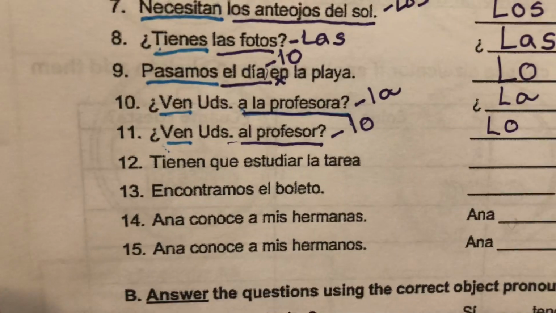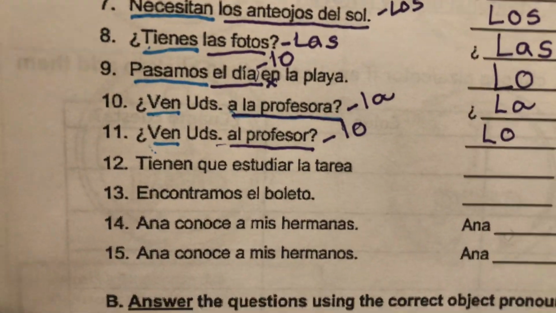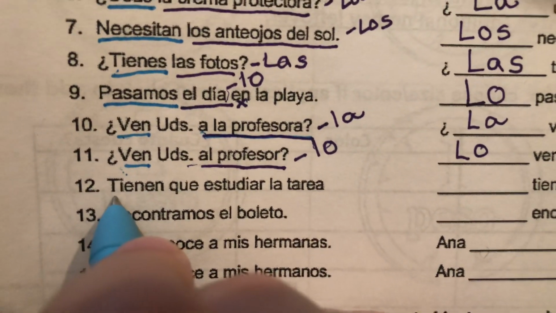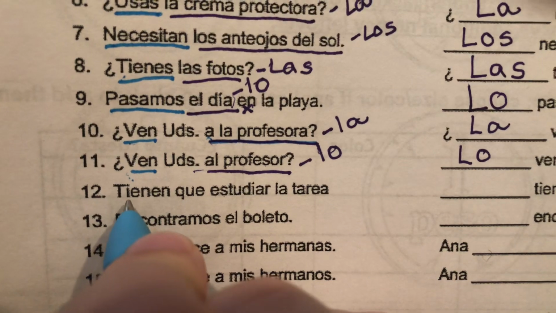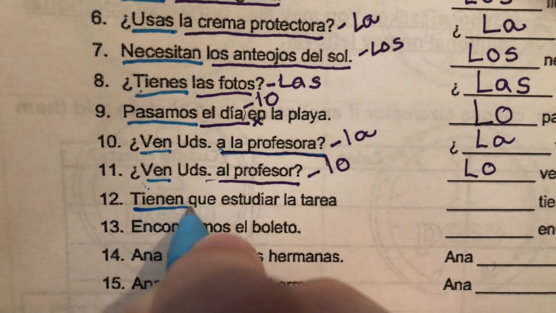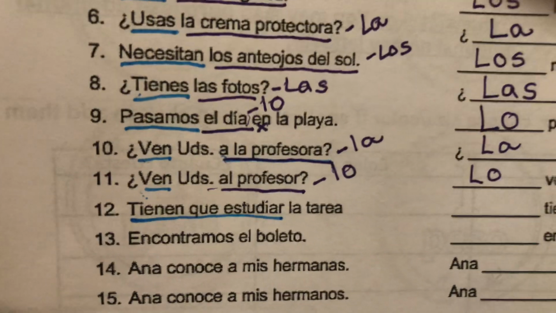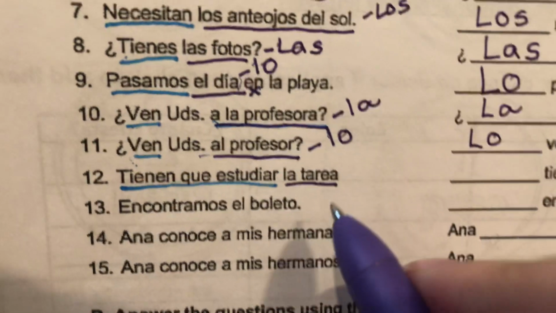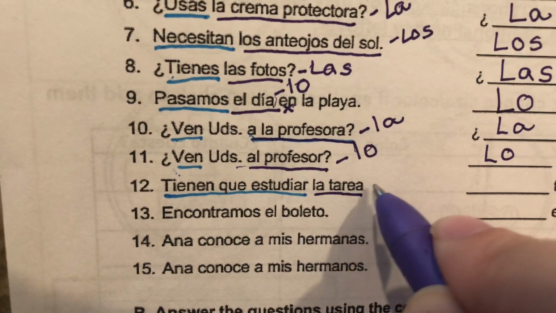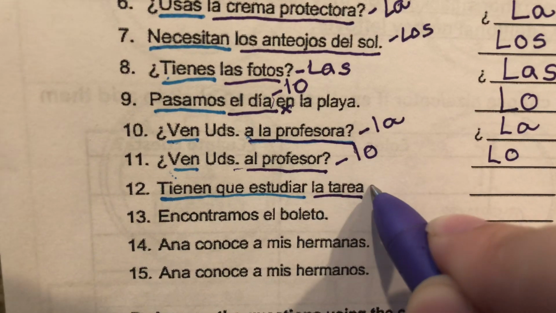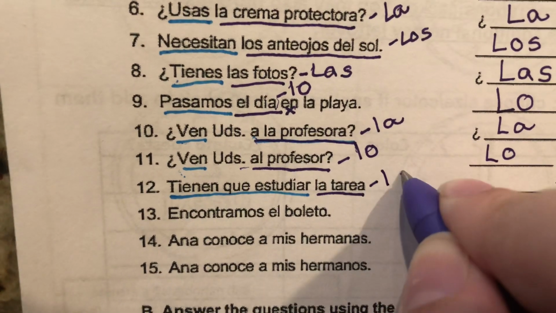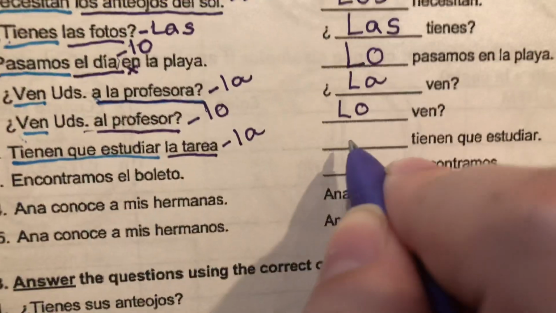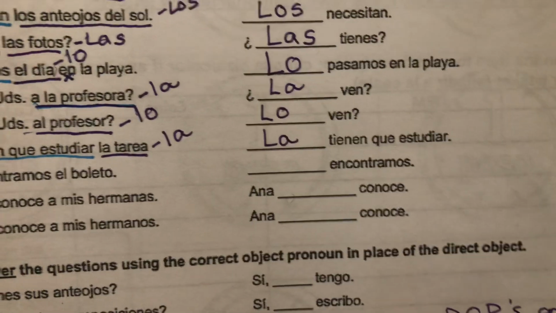Okay, super. Cuatro más. So here we have one of those double verb scenarios in número 12. Tienen que estudiar la tarea. Do you have to study? And what do you have to study? La tarea, the homework. Tienen que estudiar la tarea. So since la tarea begins with la, I would replace that with la. La tarea. So do you have to study it? La tienen que estudiar.